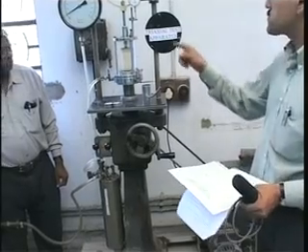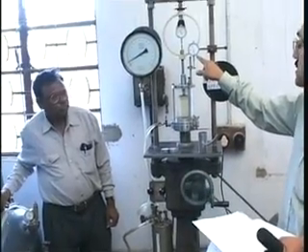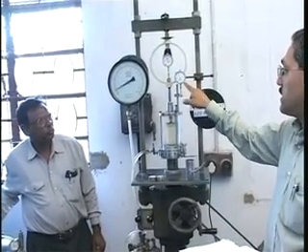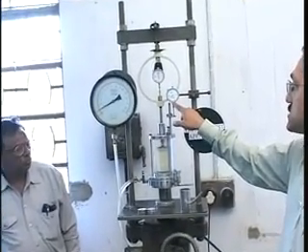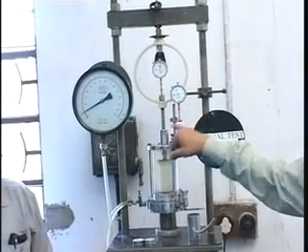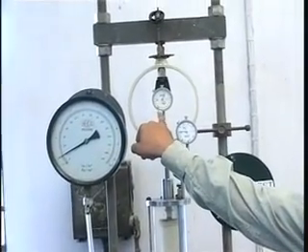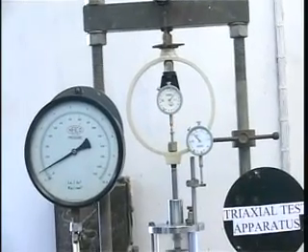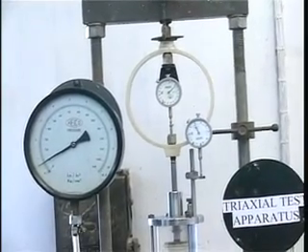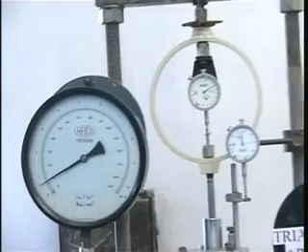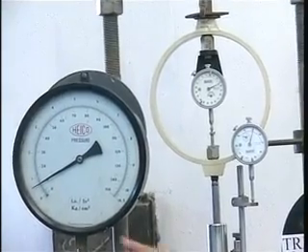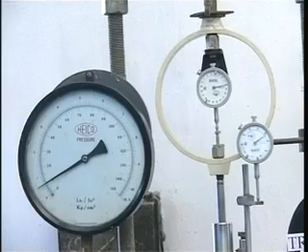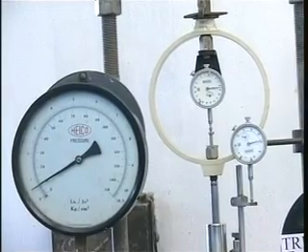You are going to see that the actual displacement is going to start climbing, and that is being measured on this dial gauge, and the load also is increasing, as you can see from the movement of the proving ring dial gauge there. But the cell pressure in this case is kept constant, as you can see that there is no movement on the pressure gauge.